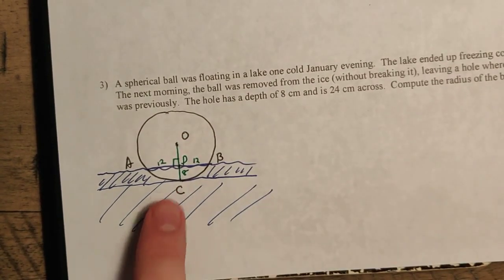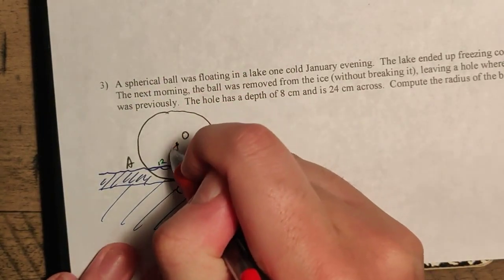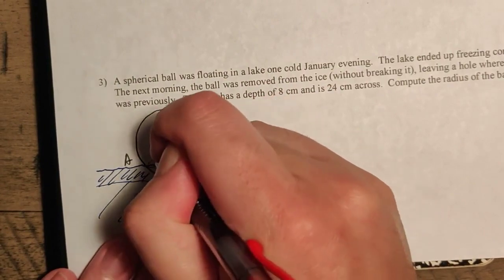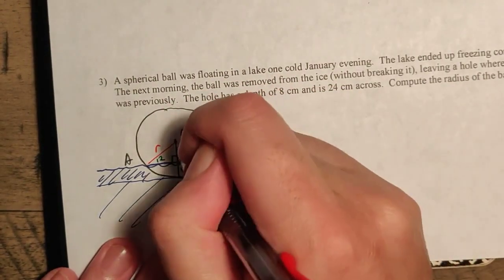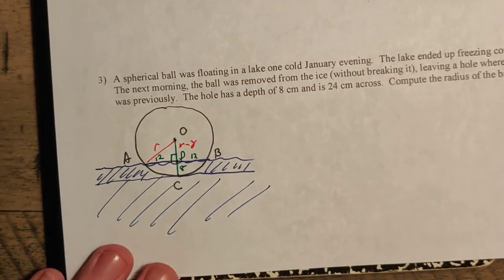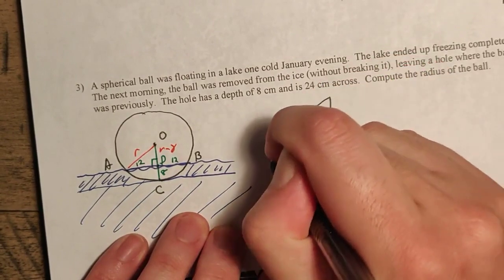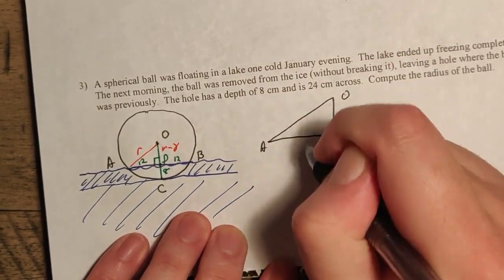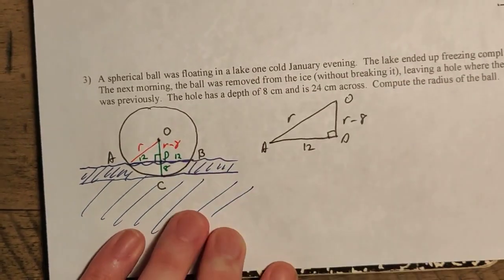So now we have a nice little thing here we can take a look at. We can draw an AO now. Now we know that AO is the radius of the sphere. OC is also the radius of the sphere, so it's also R, but this is 8, so therefore this is R minus 8. So what I have here now is triangle ADO. We can now yank out triangle ADO here. This is 12, this is R minus 8, and this is R. Again, that comes from this sphere here.